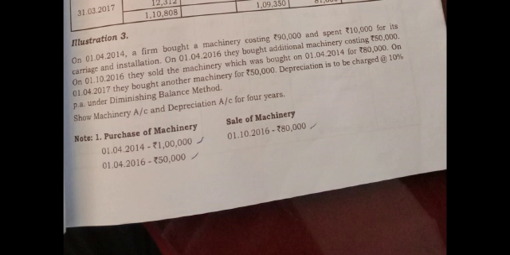Under the straight line method, a fixed amount of depreciation is deducted from the machinery every year. One problem we did earlier. Here in this problem we are doing depreciation under diminishing balance method.